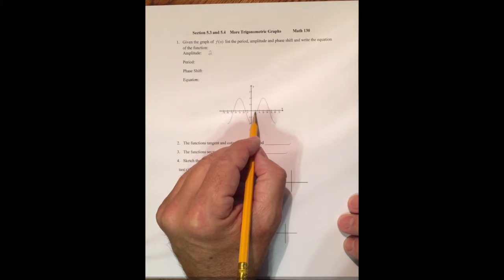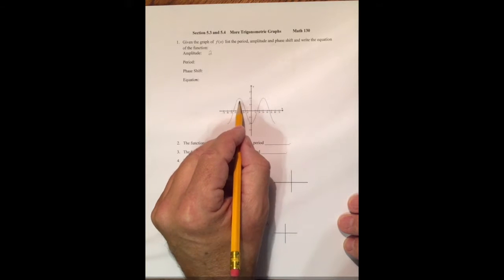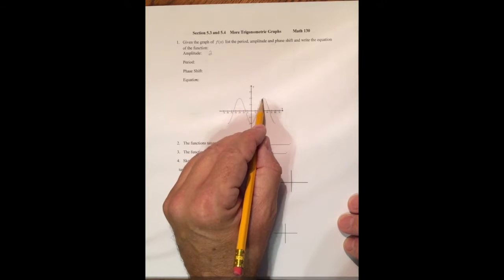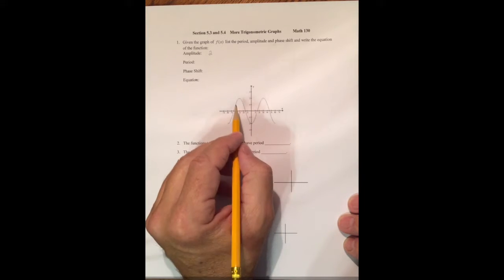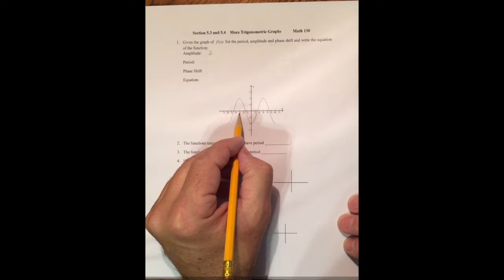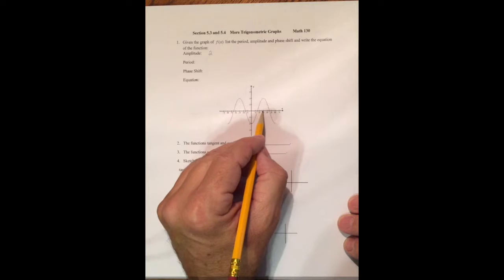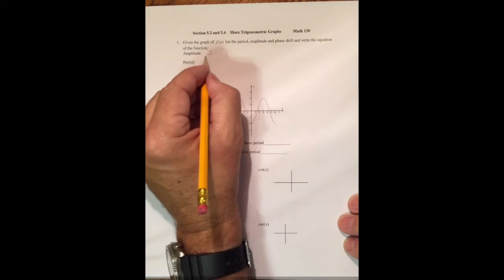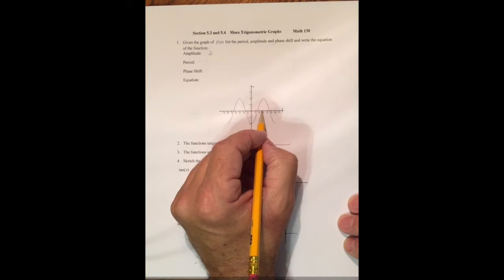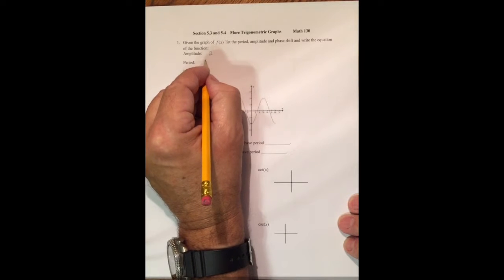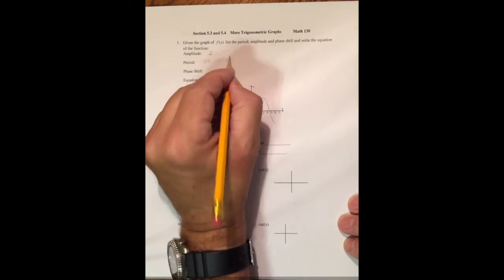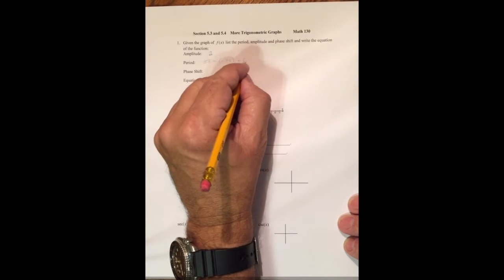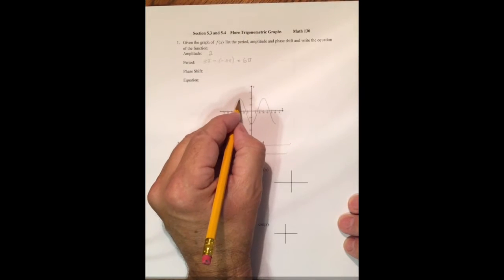Well, let's look. It's hard to see because my sheet's pretty blurry. This looks like it's in increments of pi. So I'm going to go from this high point to that high point. Okay? So it looks like it's going to go from minus 3 pi to plus 3 pi. So the period, if we subtract the big number, which is 3 pi, minus a minus 3 pi, we get the period as 6 pi.